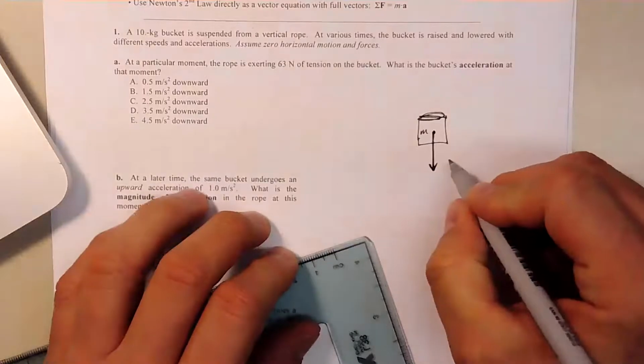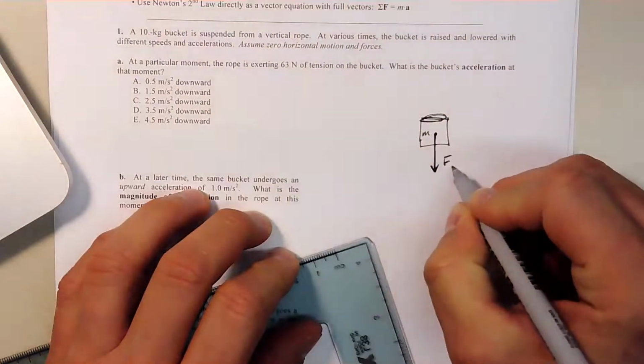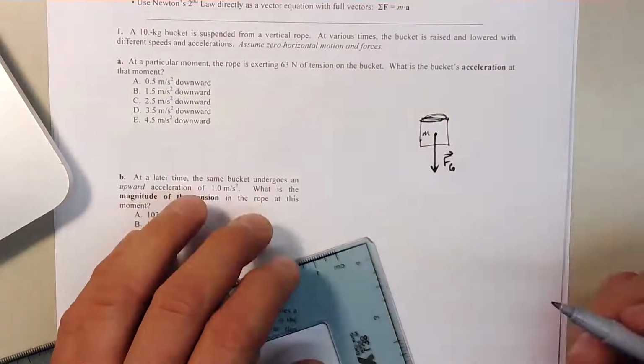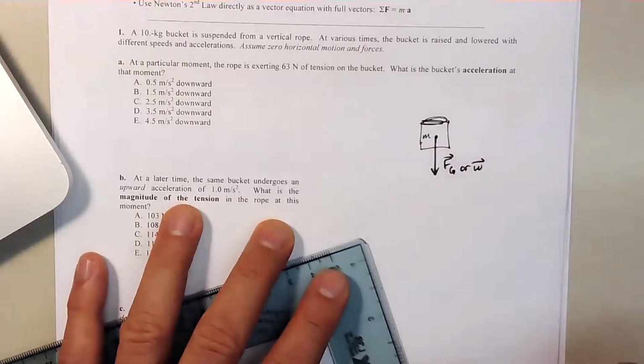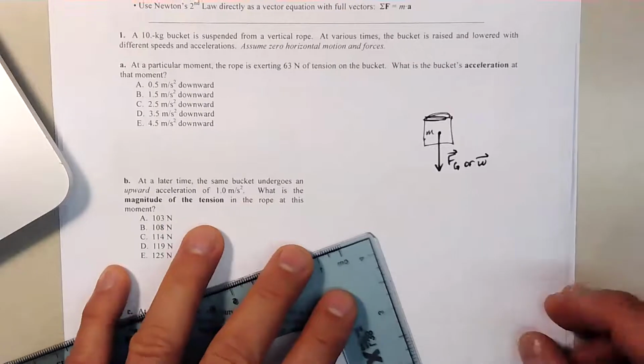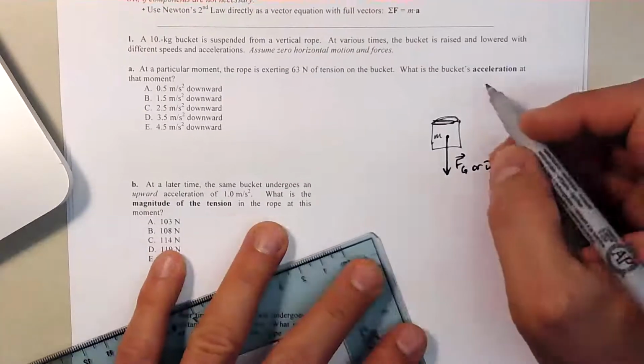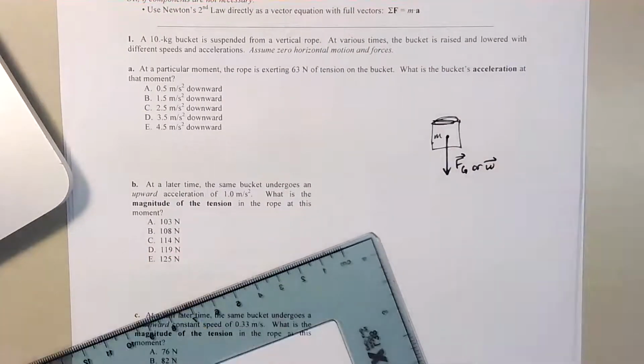Now you're welcome to call that W. I'm going to choose to call my forces capital F with a subscript, but you're welcome to call that lowercase w, just like our book and many books do. And then, is there a normal force? No, there is no surface that the bucket is in contact with.